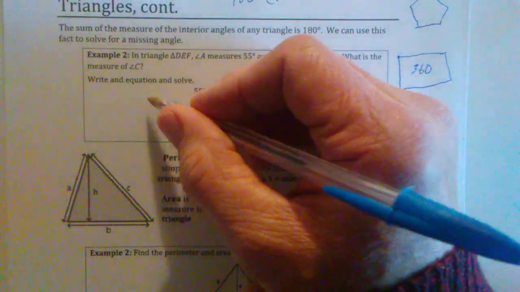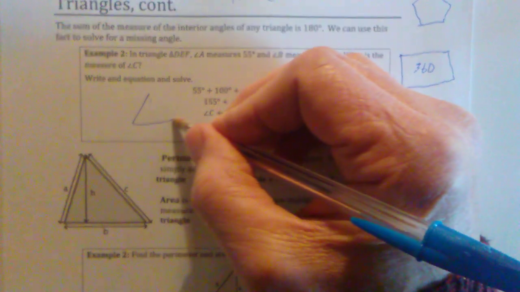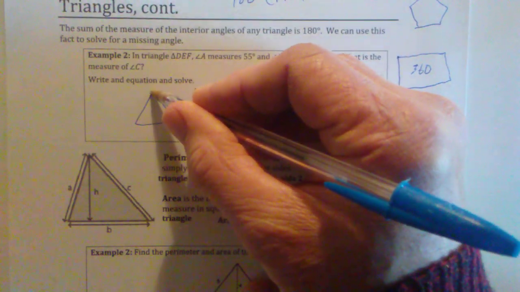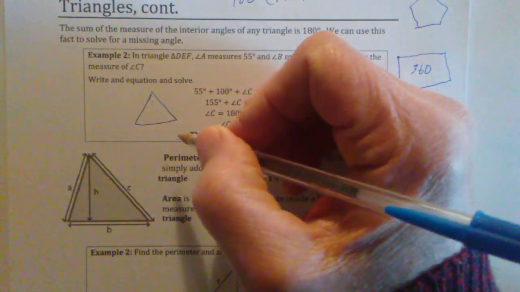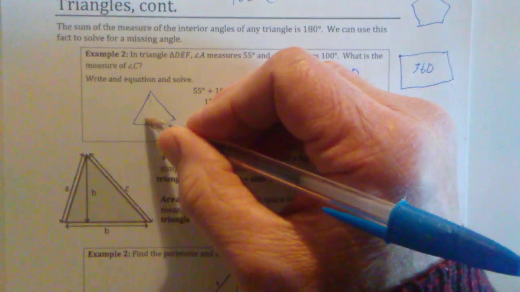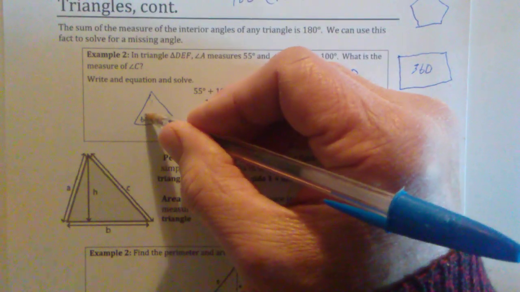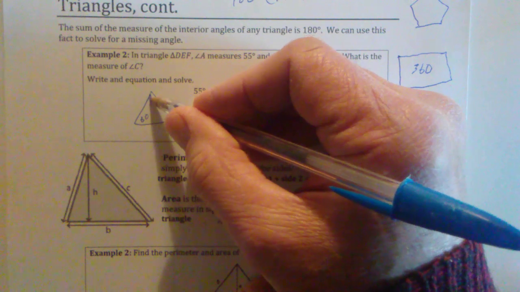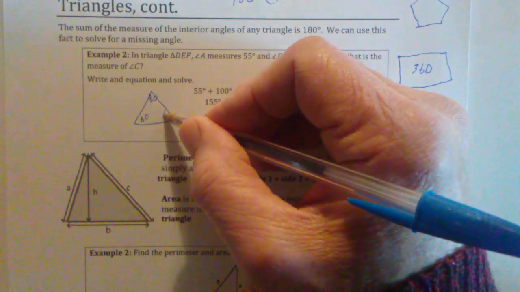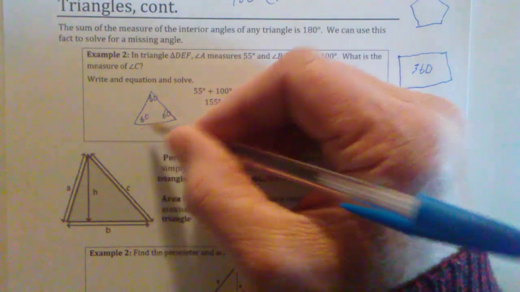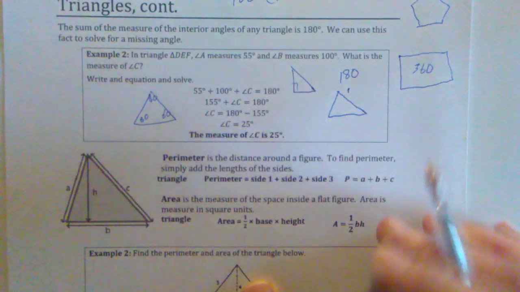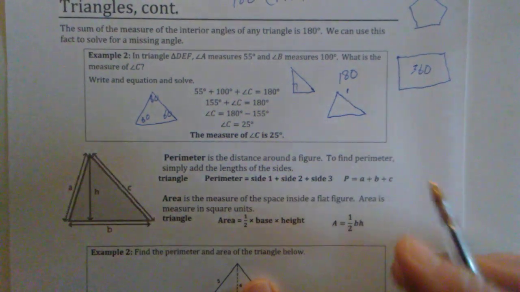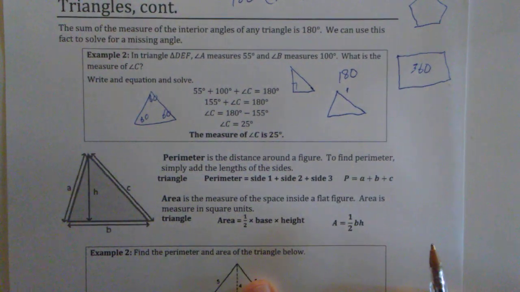If you have an equilateral triangle, that means all the angles are the same and they add up to 180. If you divide 3 into 180, you get 60. An equilateral triangle has 60, 60, and 60. And of course, it's also acute because they're all smaller than 90. Anyway, that's stuff to remember.